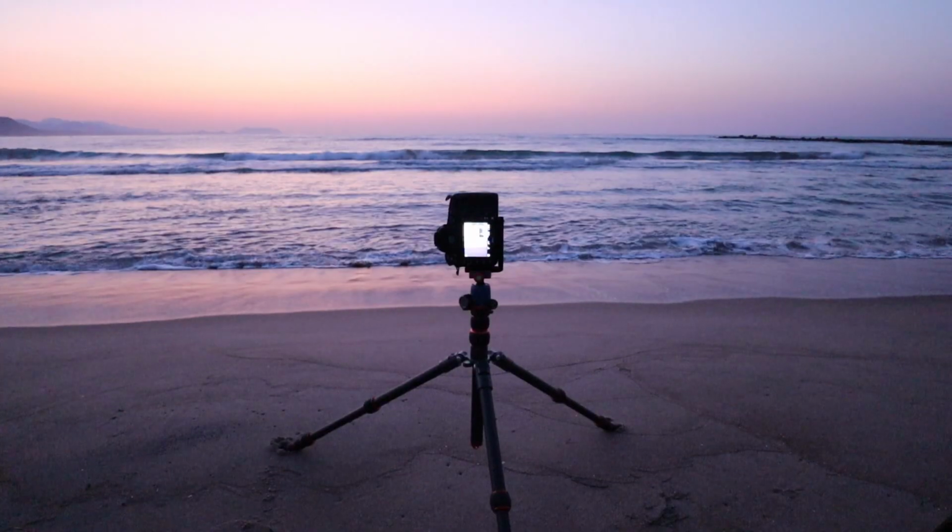So my plan here today is to go really simple and almost abstract. I'm trying to exclude everything from the frame apart from beach, sea and sky. So I've set up on the beach and I'll talk you through what I'm doing as we start to get more and more light on the scene. It is still 25 minutes before sunrise now, and I'm going to hang around until the sun comes up.